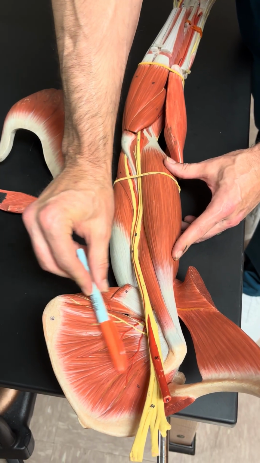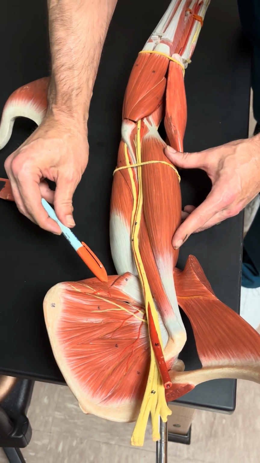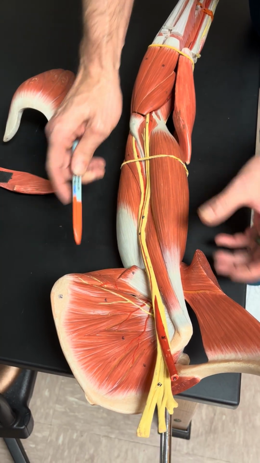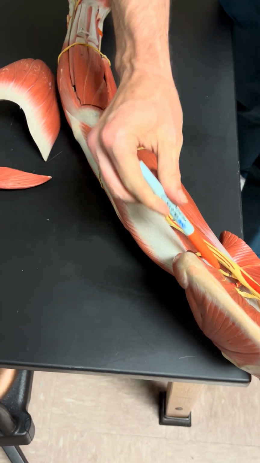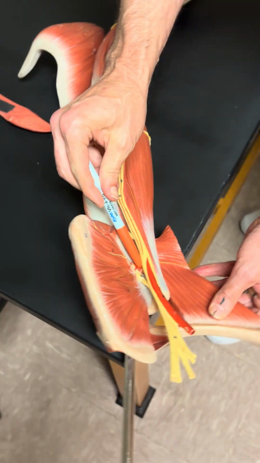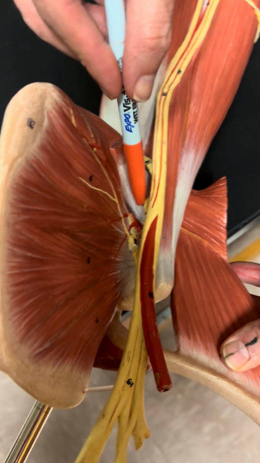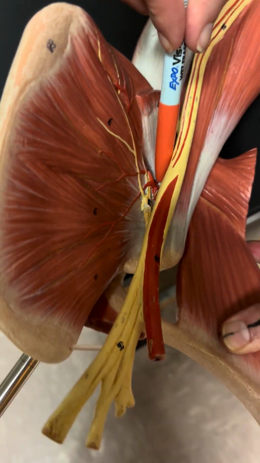We have the subscapularis muscle. We have the teres major muscle. We have the tendon of the latissimus dorsi. Here we can see the base of the subscapular artery, giving us the scapular circumflex artery, and deep to that would be the thoracodorsal, but it's really hard to see.